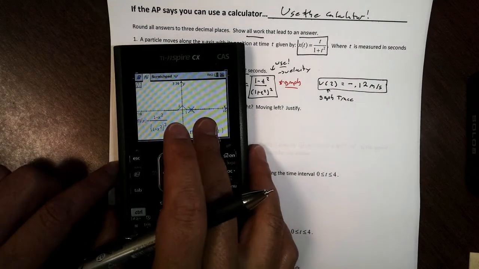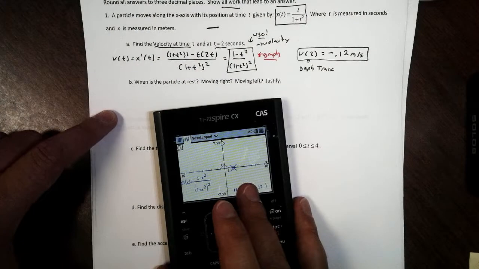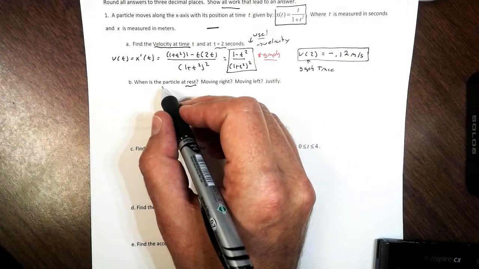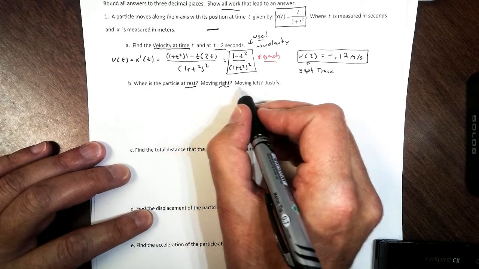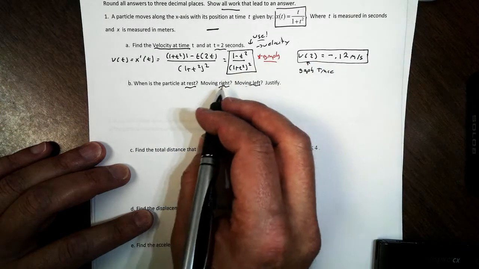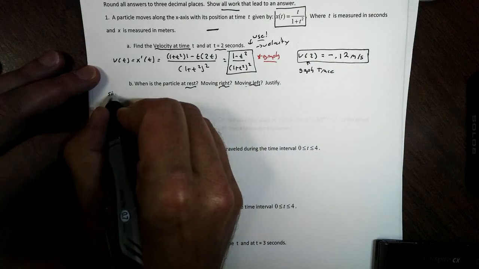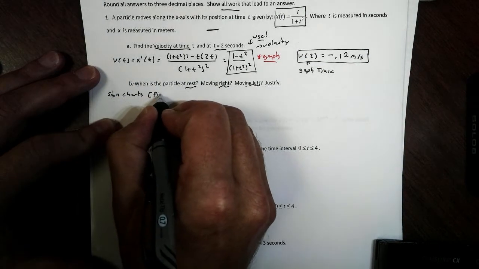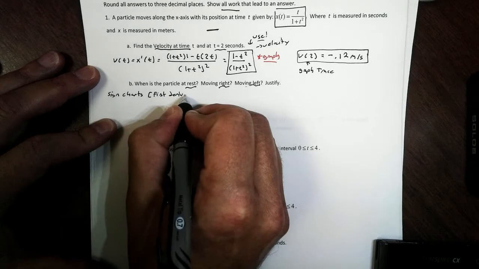Now we're going to talk about how we can use the calculator for our sign test. We've seen this a couple of days now. We want to find when the particle is at rest, when is it moving right, and when is it moving left. For us, this is our sign charts, or the first derivative test.